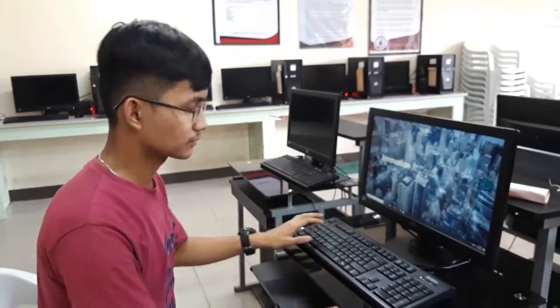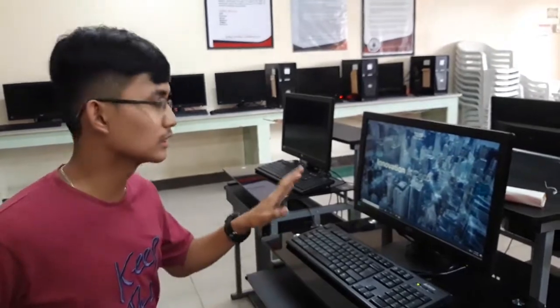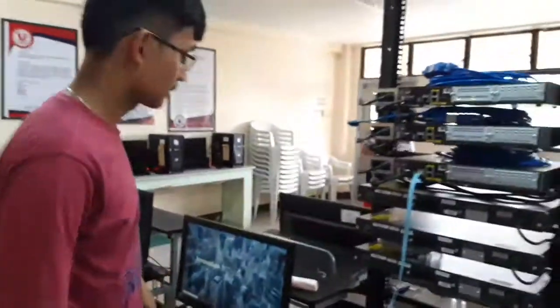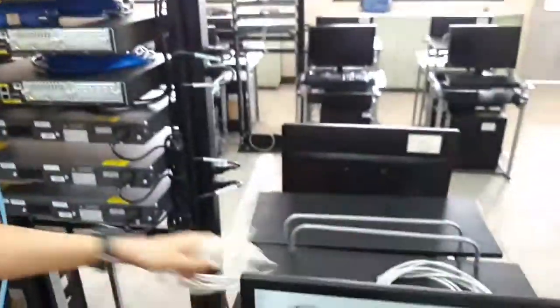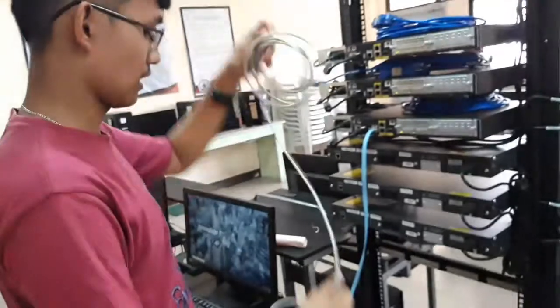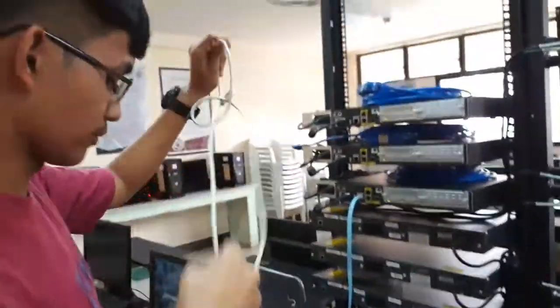After configuring the switch and the router, we will go to the next step, which is assigning the IP addresses for both of the desktop PCs. We will be using this UTP cable and insert it to both of the desktop computers.